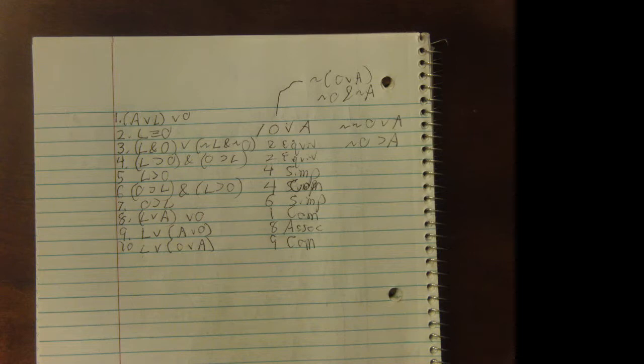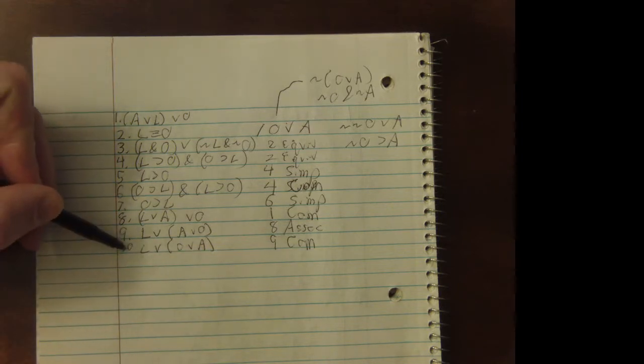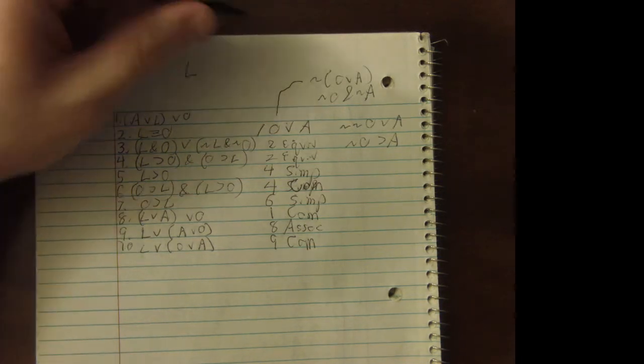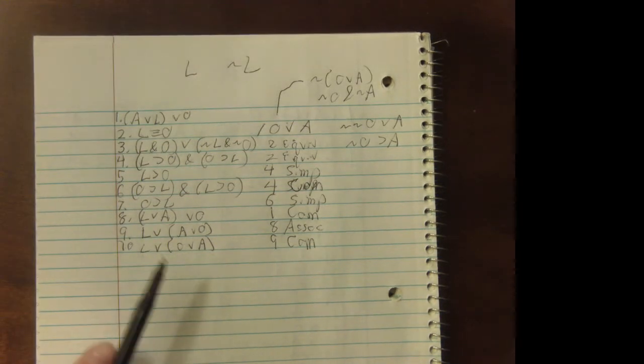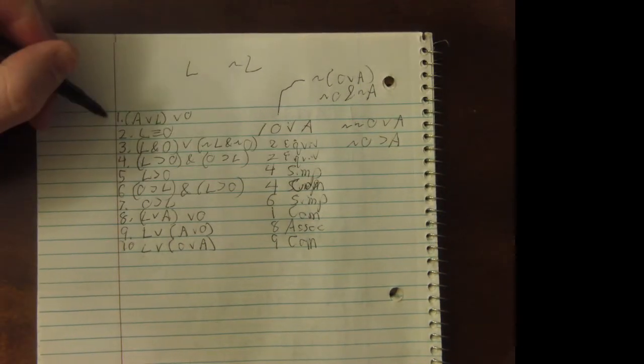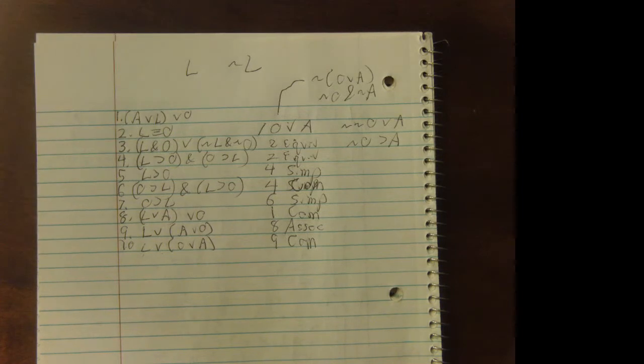And so that's another thing that you might consider. What would that look like, though? Well, if we're doing that, what would we assume here? We would assume L, because we're ultimately trying to prove not L. And so now I ask my question, would assuming L help me break down any of these further?